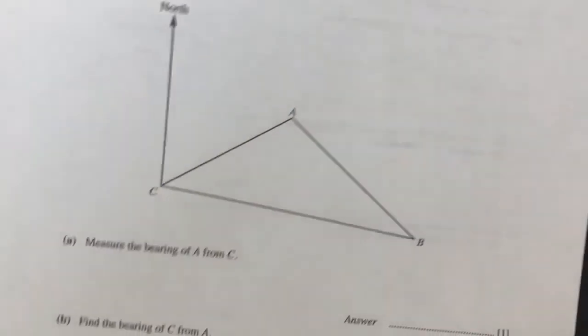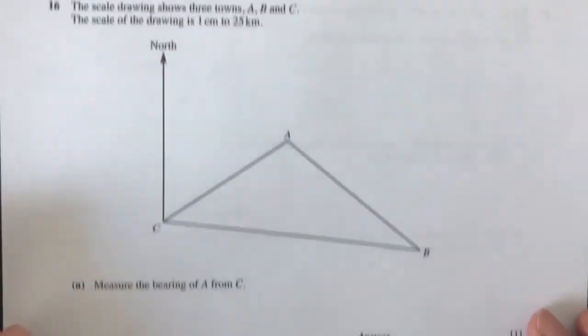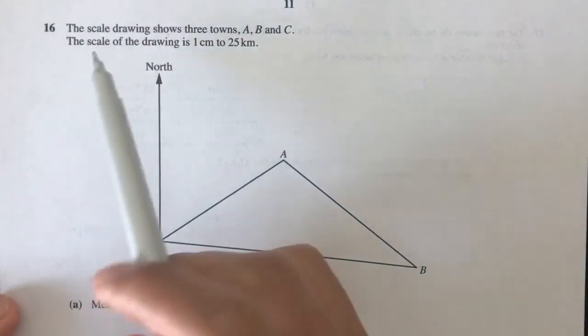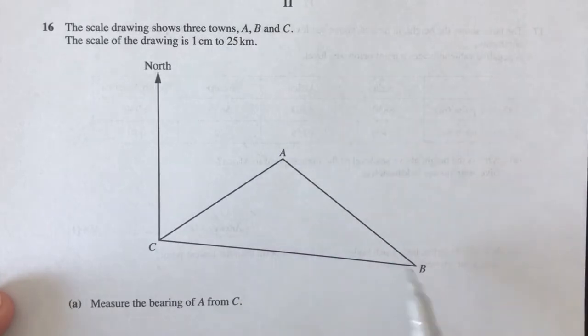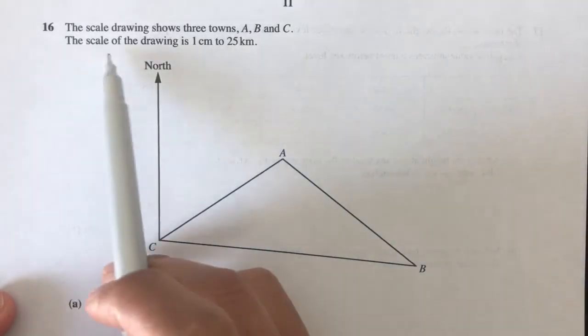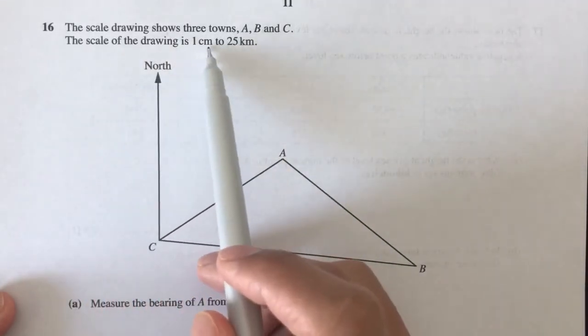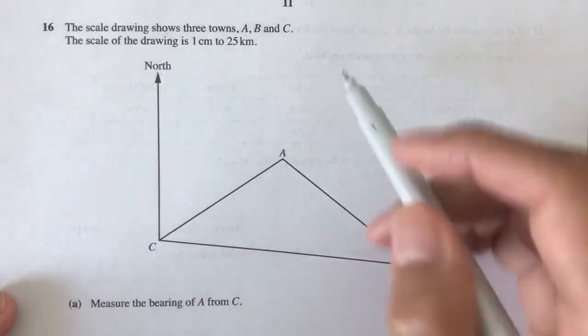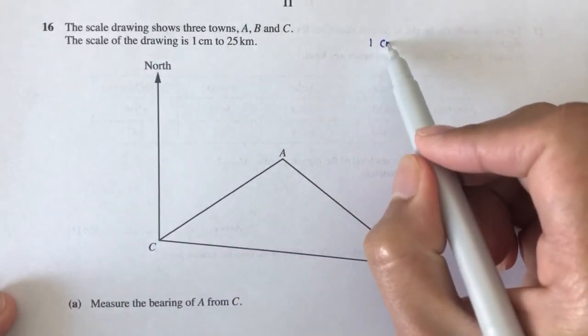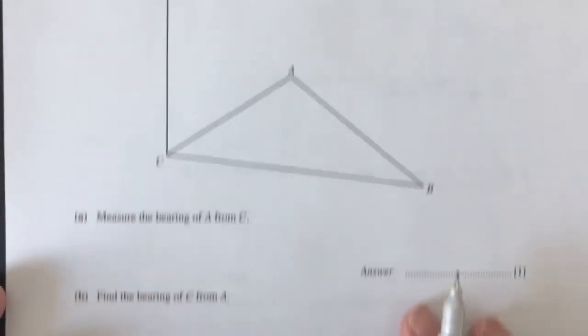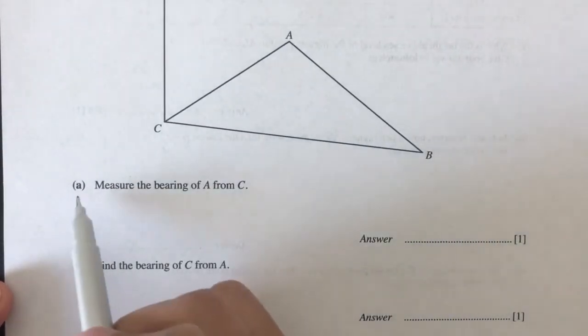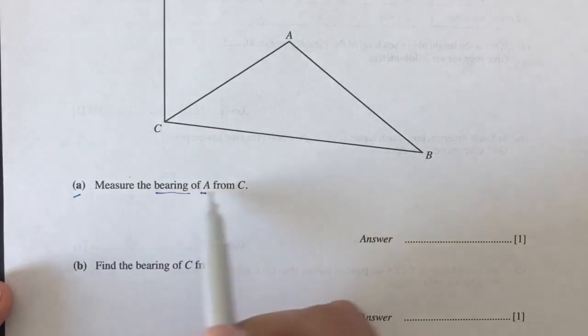Moving on to question number 16. This one is the scale drawing shows 3 towns A, B, and C. So we have A, B, and C, 3 towns. The scale of the drawing is 1 centimeter to 25 kilometers. So the scale is 1 centimeter to 25 kilometers. Very important here.